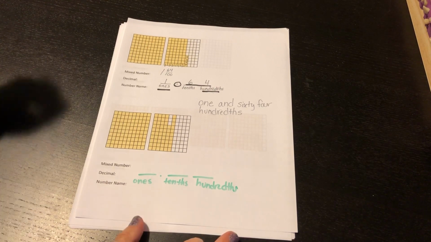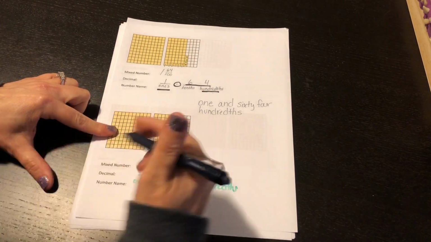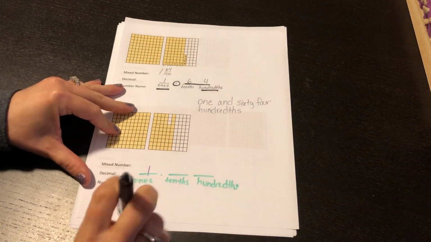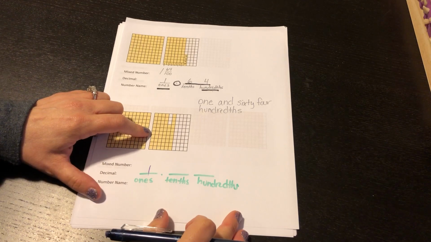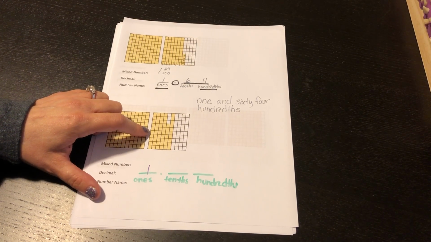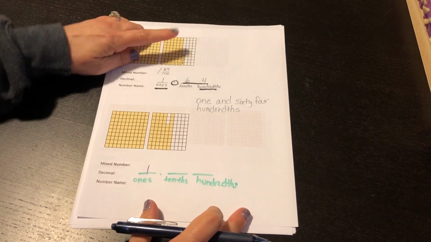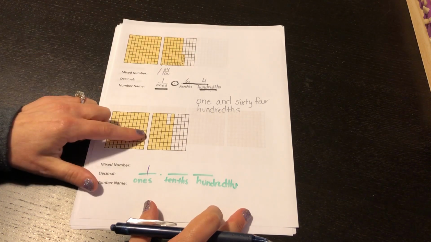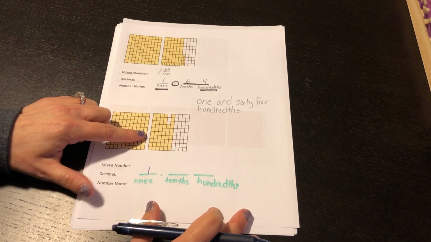All right. So again, we start with the wholes, and we have 1 shaded in. And then over here, it is shaded kind of wonky, but I did want to give you one that was a little different looking, just because there's no rule that says you have to do all your tenths first and your hundredths. You can shade technically any way you want. It's just a lot easier to count if it's organized.